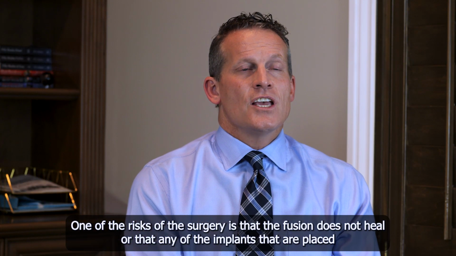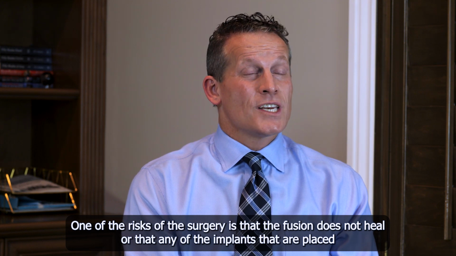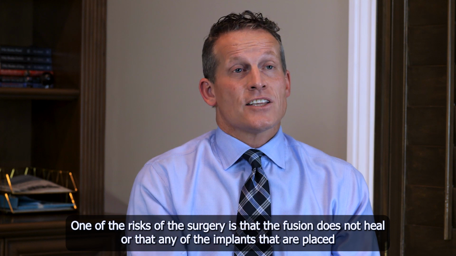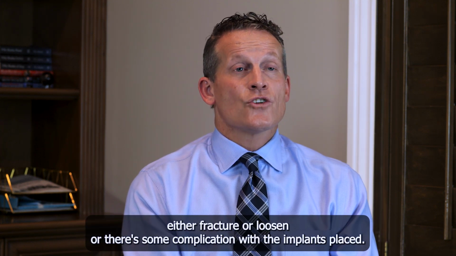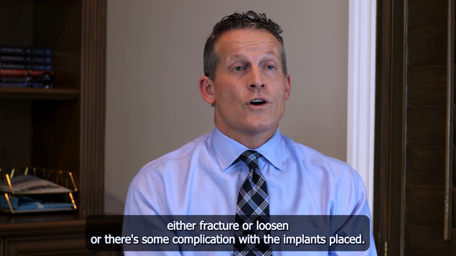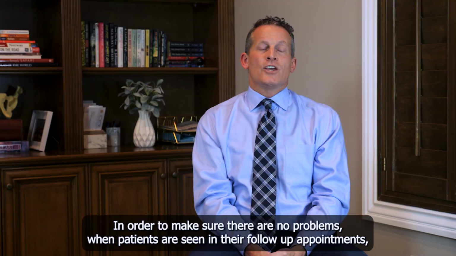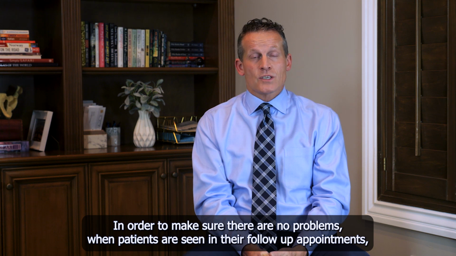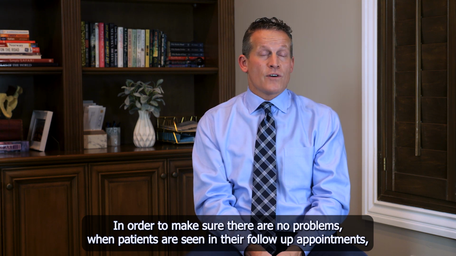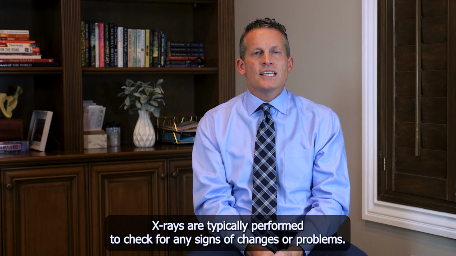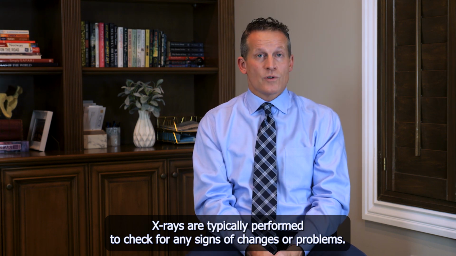One of the risks of the surgery is that the fusion does not heal, or that any of the implants that are placed either fracture or loosen, or there's some complication with the implants placed. In order to make sure there are no problems, when patients are seen in their follow-up appointments, x-rays are typically performed to check for any signs of changes or problems.